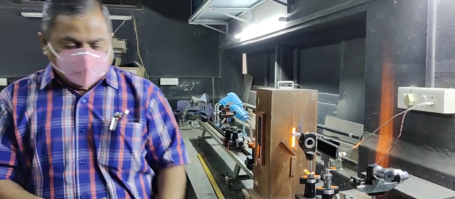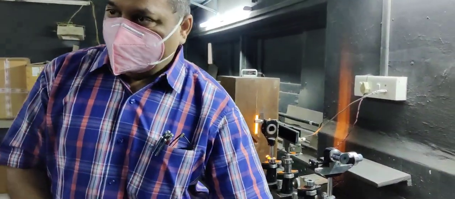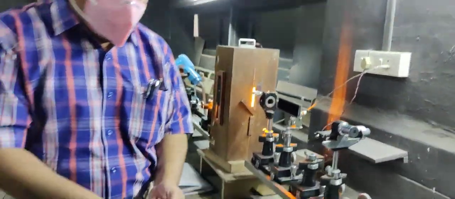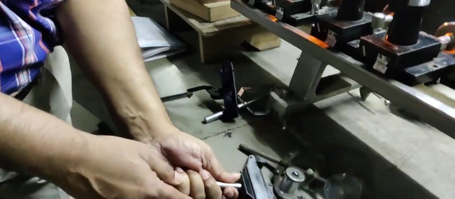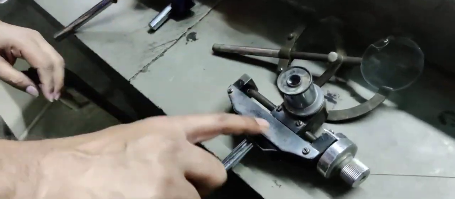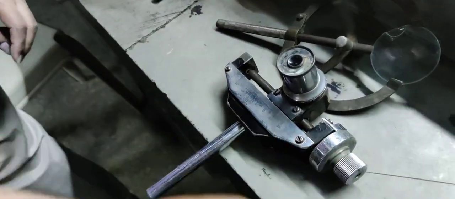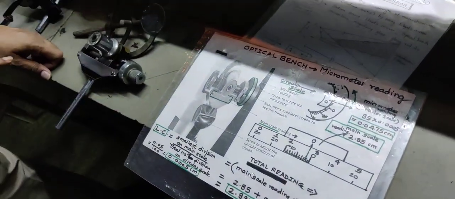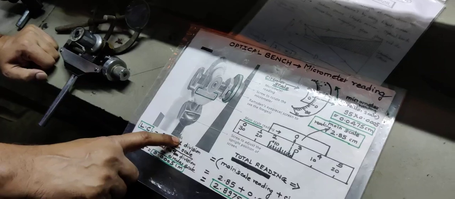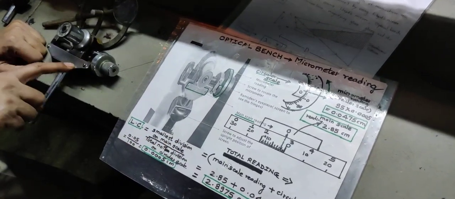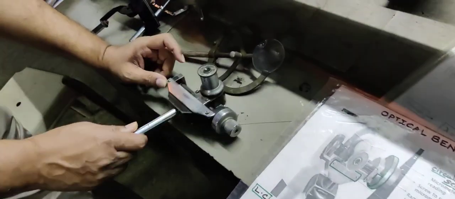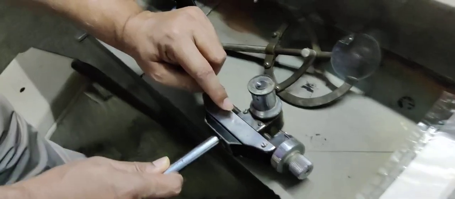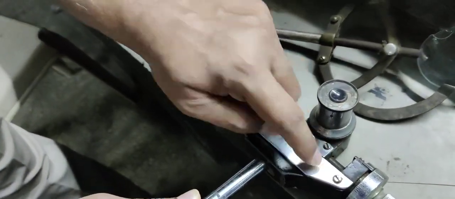You have to find out the least count of the micrometer here. Now here you can see this is the main scale and this is the circular scale. Now here this sheet is given to understand how to take the reading. The least count of the micrometer: the smallest division on the main scale. So here you will call this 0, 1, 2, 3, 4, 5, 6.